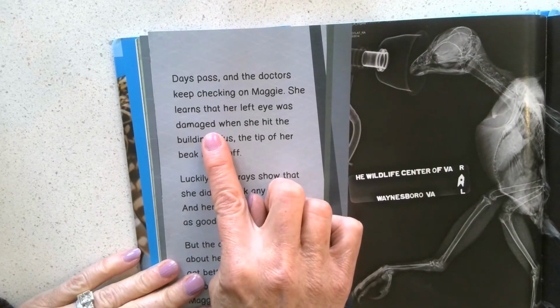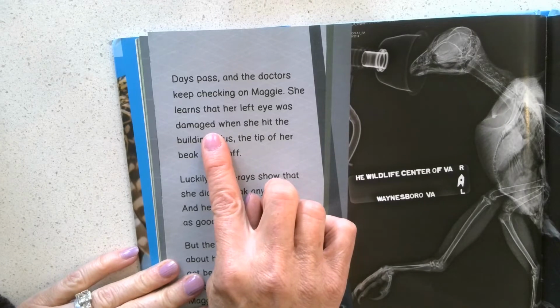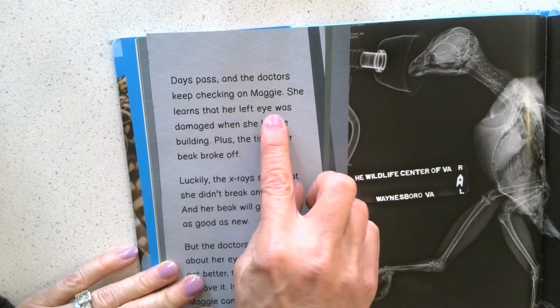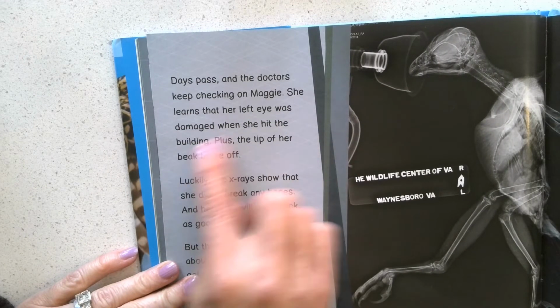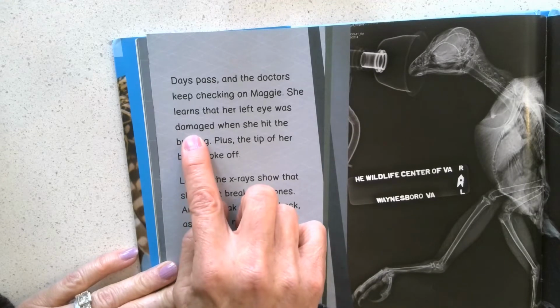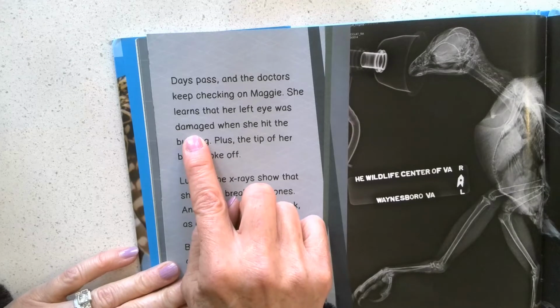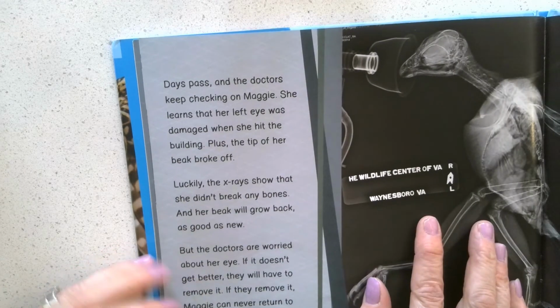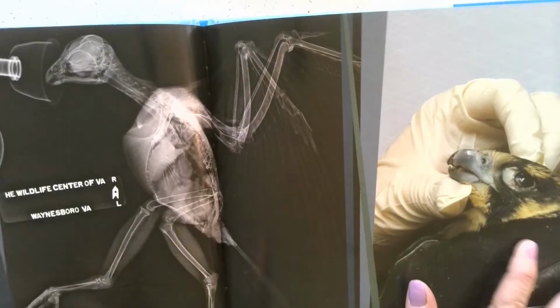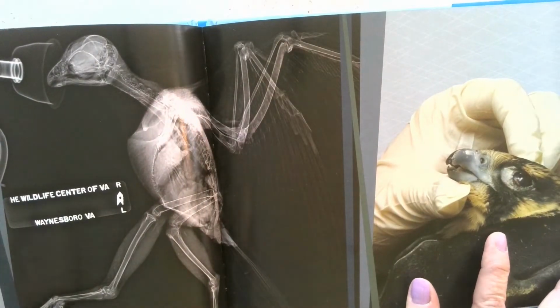Here's the word damaged. This was from yesterday. Let's read that sentence again. She learns that her left eye was damaged when she hit the building. The word damaged means that it was broken, it was injured, it was harmed from an injury. So Maggie's eye was harmed or injured from when she hit the building. Another word for harm or injured could be damaged.